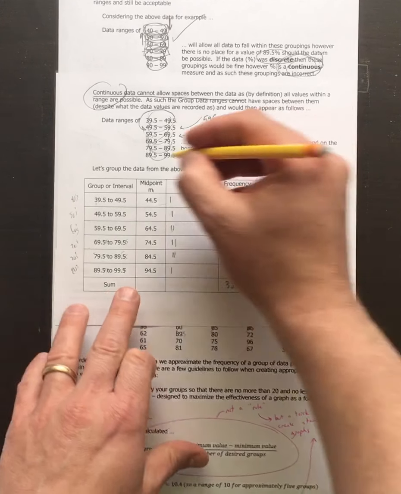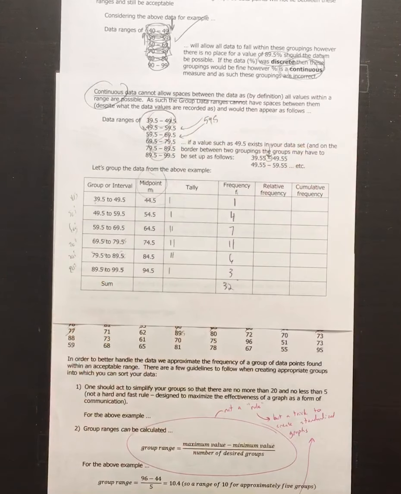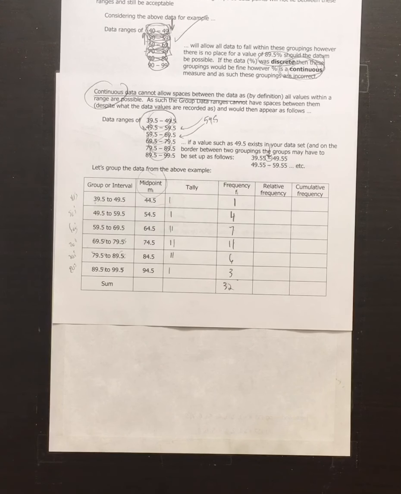Okay. You'll also notice I have a stat in here called the midpoint. The midpoint is going to be important for when we do statistics later on, looking at measures of central tendency, and often we can even graph using the midpoint as well.